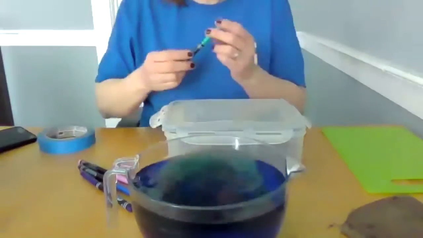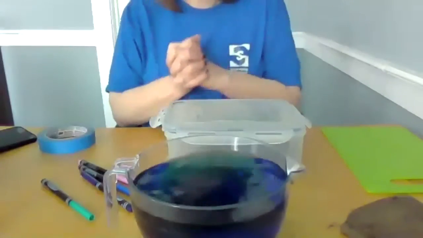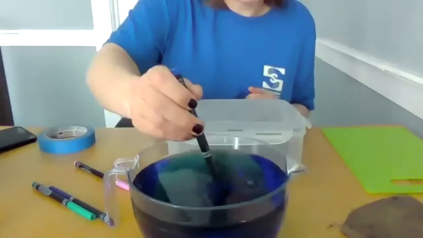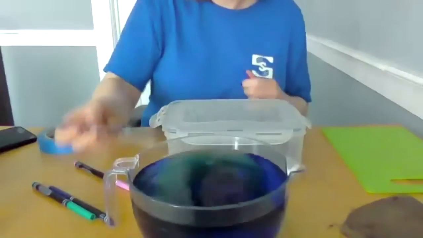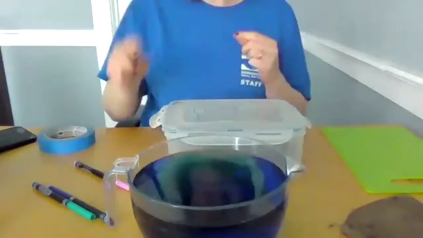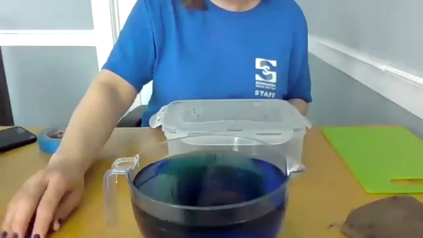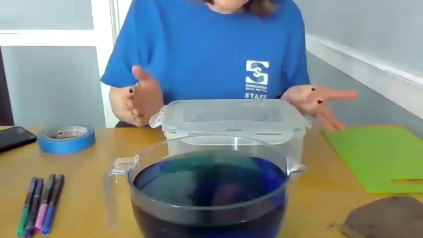Yeah? Oh, you used a marker. Yeah, you can put a marker in your water. You can just put the tip of the marker in your water and you can turn your water blue. That's a really good idea. You could use watercolor paint if you had that in your house. I don't have that in my house right now.